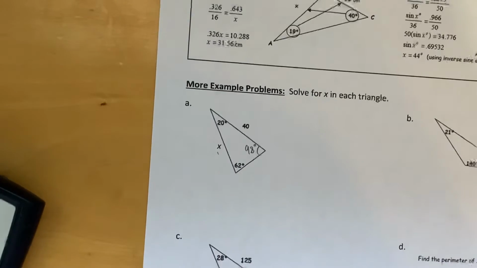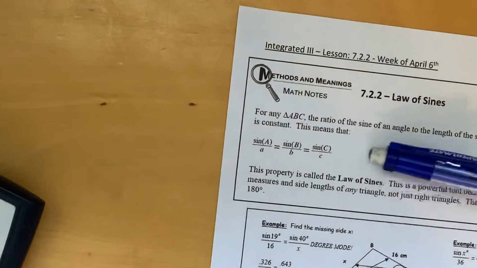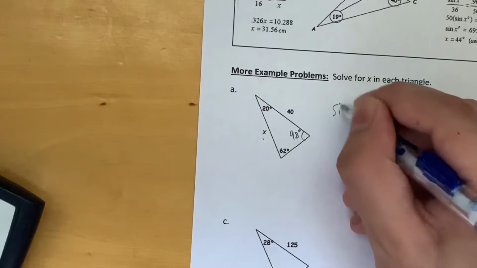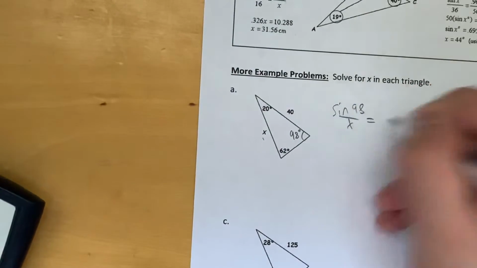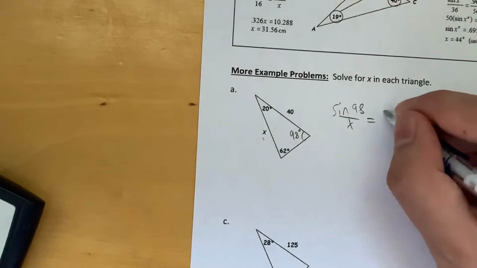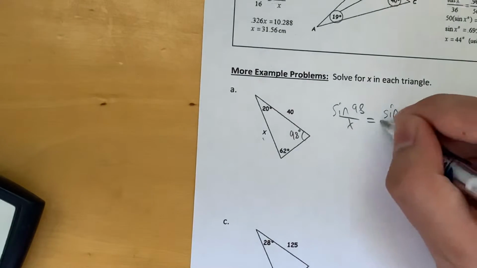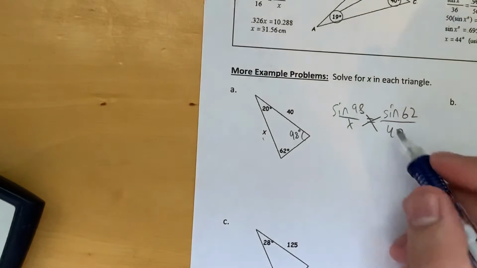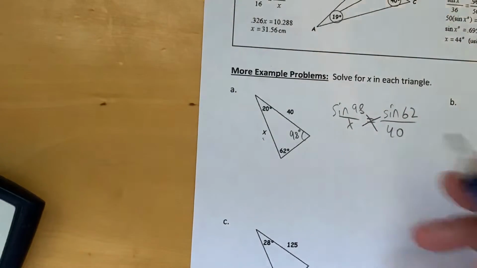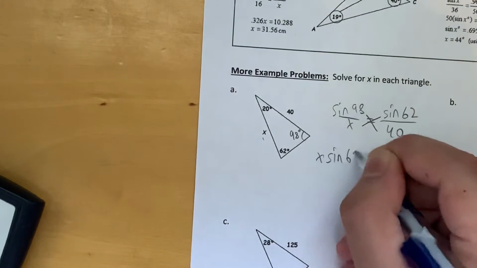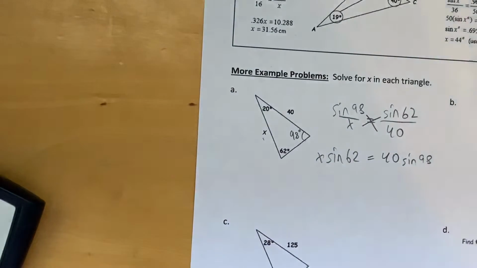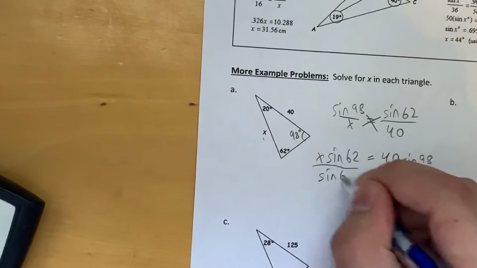So do we have everything we need to use these ratios? Answer is yes, we have everything we need. Solve for that. So we do sine of 98 over x equals sine of 62 over 40. And then I'm going to cross multiply. That's why I drew that x. I get x sine of 62 equals 40 sine of 98. Then I'll divide both sides by sine of 62.